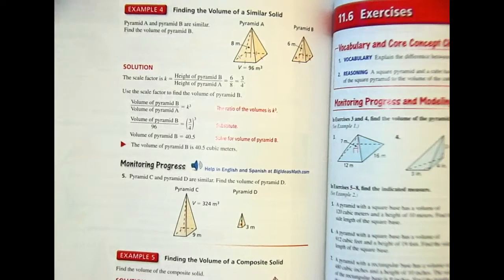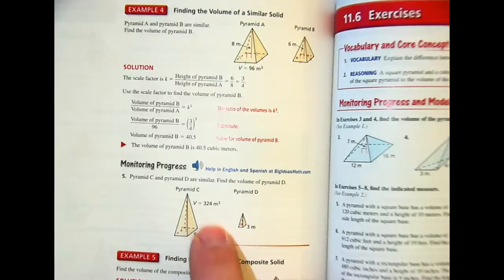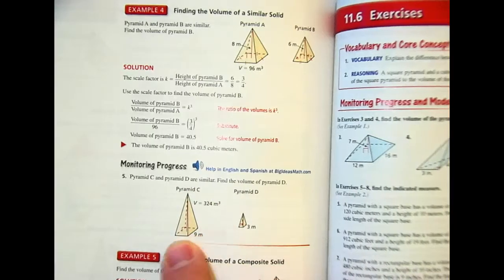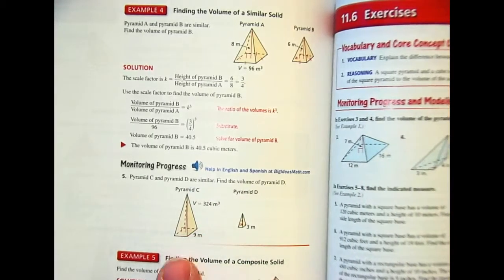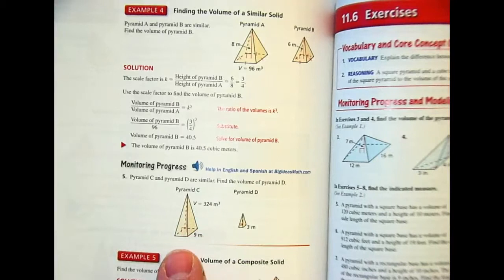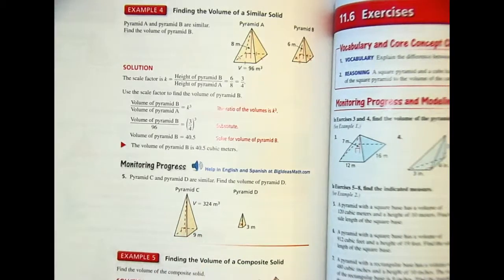Cameron? The base counts as one of the faces? The base is called a base. So you have the triangular faces, and then the base is a square. Or is it a square in this one? Yeah, it's a square in this one. Okay? Other questions?